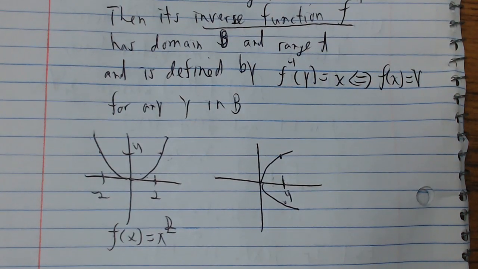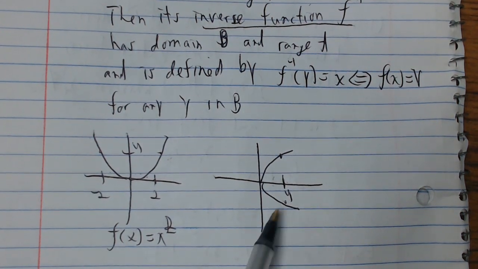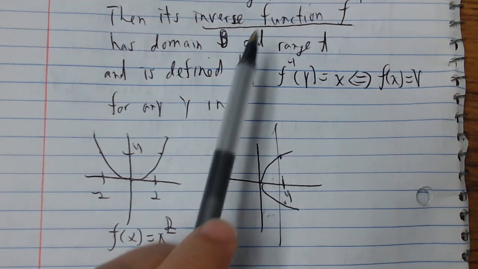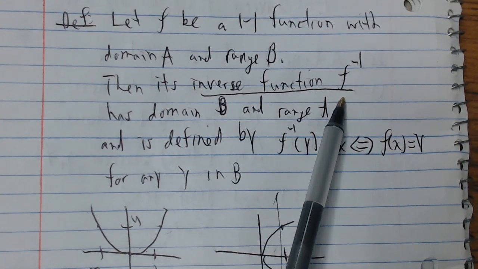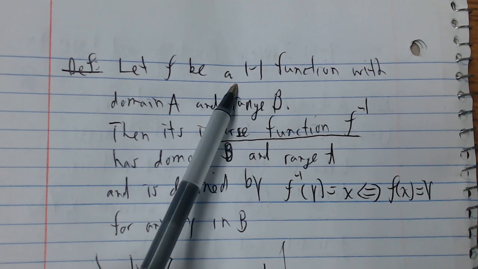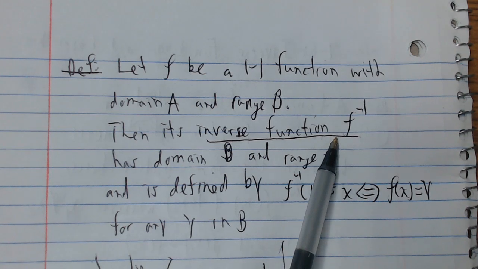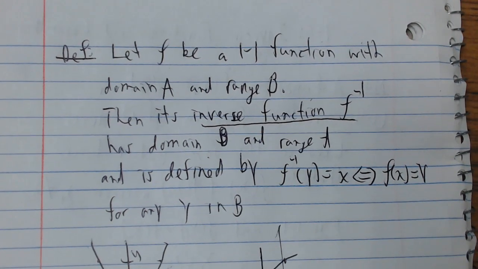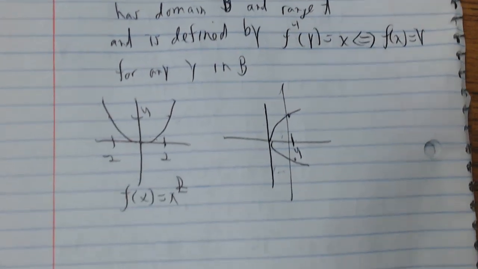Now, hopefully you see the problem we have here. This is not a function. It fails the vertical line test. And so what we notice is, for me to have an inverse function, the original function has to be one-to-one, because if it's not, then its inverse is not a function. So we can't really call it an inverse function. Okay, so that's the big idea here. That's why we want it to be one-to-one.